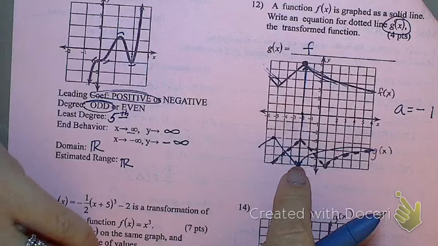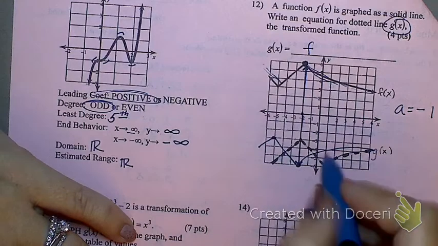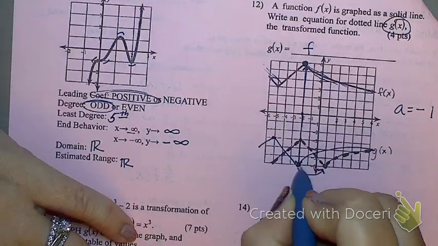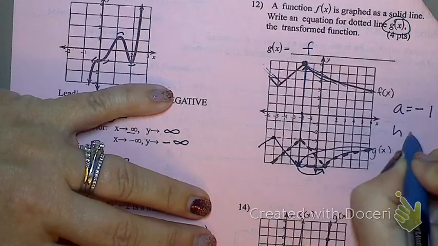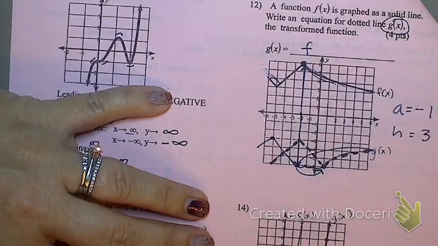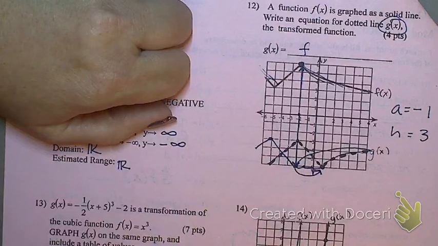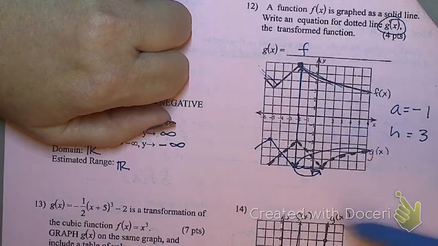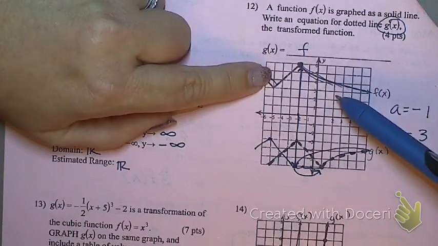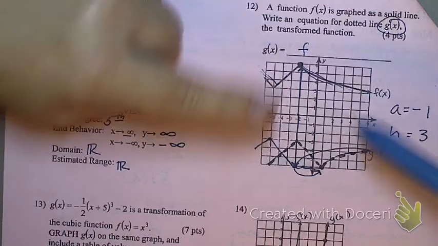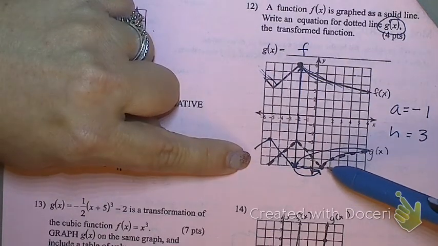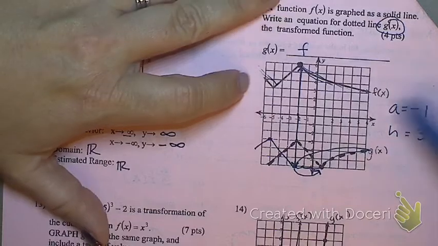And what direction did it move then? Only to the right. It moved to the right 1, 2, 3. So right 3 would be an H value of 3. There's no K value because it hasn't shifted up and down. It looked like it had shifted up and down at the beginning, didn't it? But if you catch it once it's reflected, you notice that it hasn't moved up and down. So I just need to put that in there.